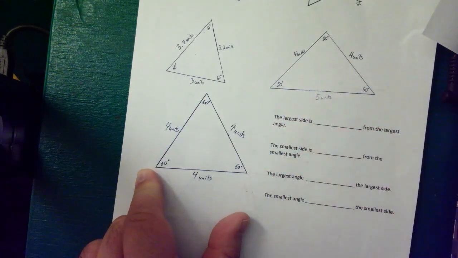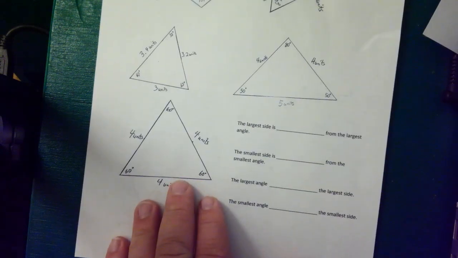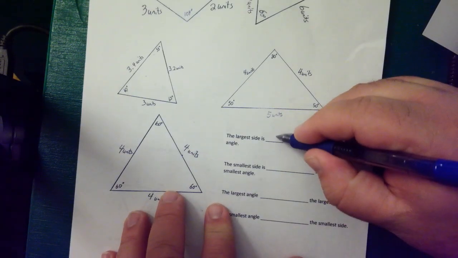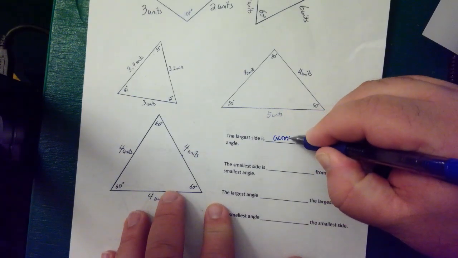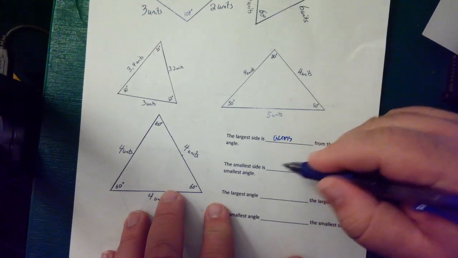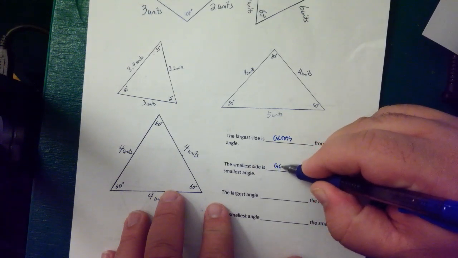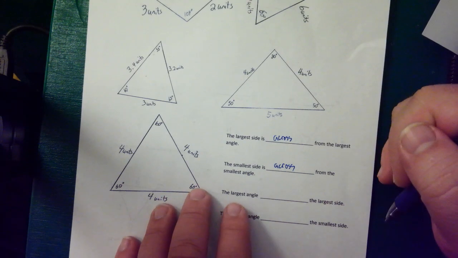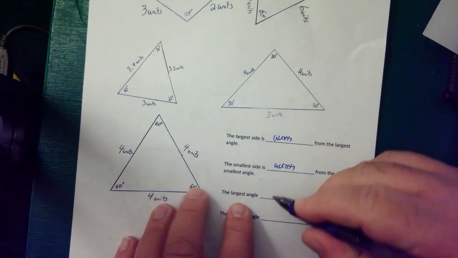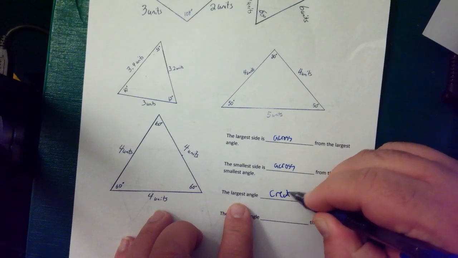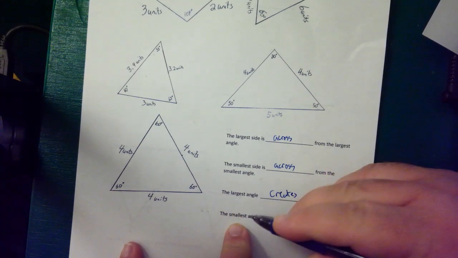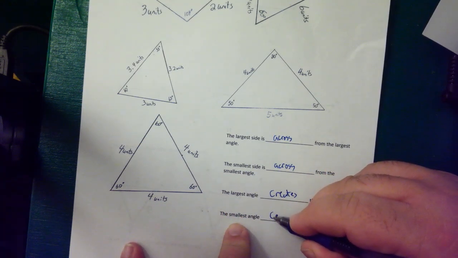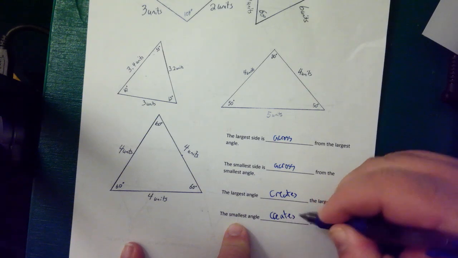Okay, so the largest side is across from the largest angle. The smallest side is across from the smallest angle. The largest angle creates the largest side, and the smallest angle creates the smallest side.